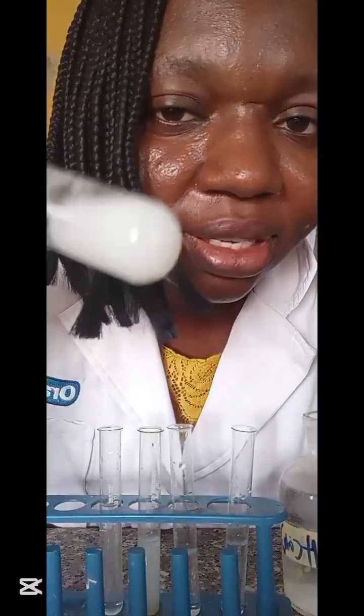A white gelatinous precipitate. You can see how it is, not so white, sticky. So this is what?